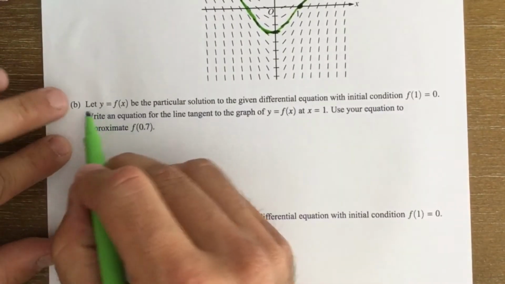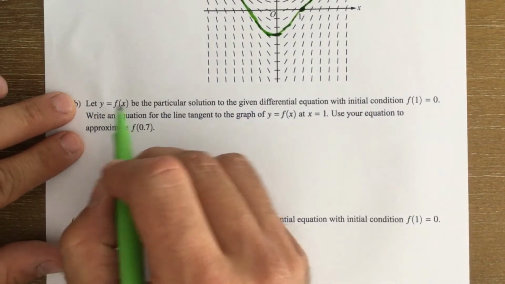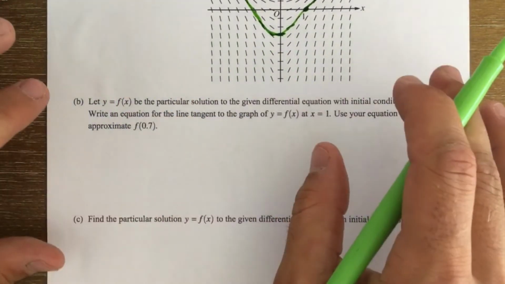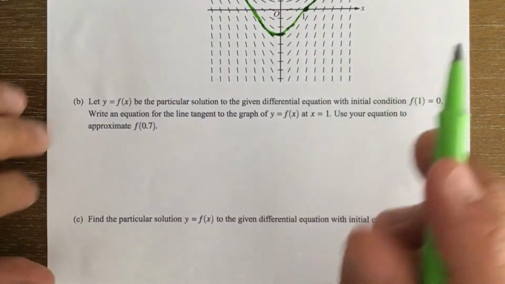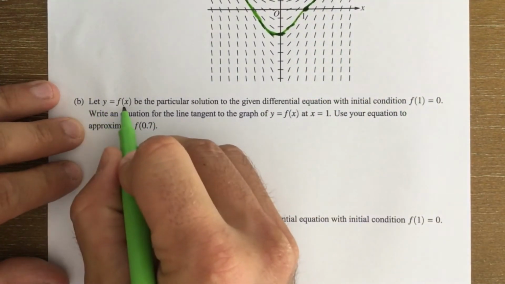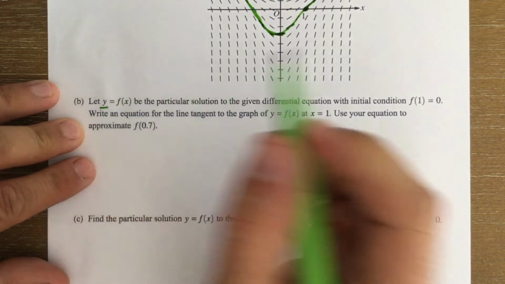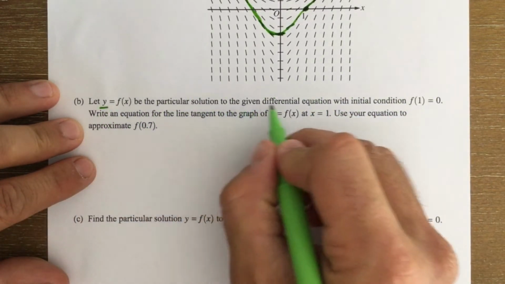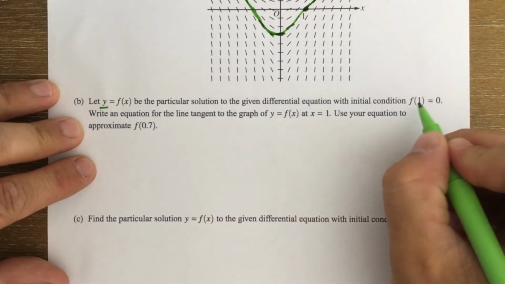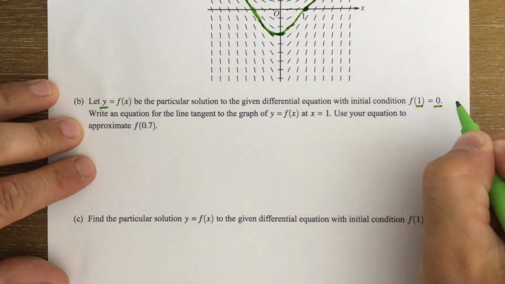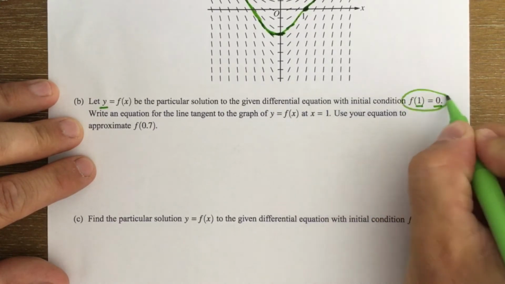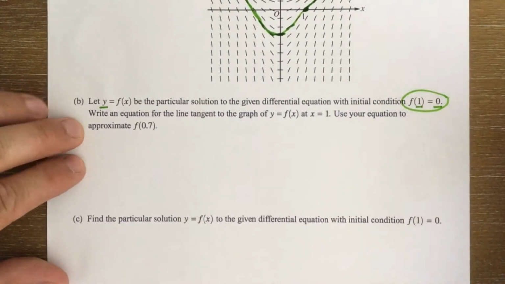Next part. Let y equals f of x. And my first thought is they're going to ask me to separate variables and then integrate both sides. But let's see what it says. Let y equals f of x, that just means y equals, be a particular solution to the given differential equation with the initial condition x is 1 and y is 0. Okay, so they're giving me an initial condition probably to solve for c.